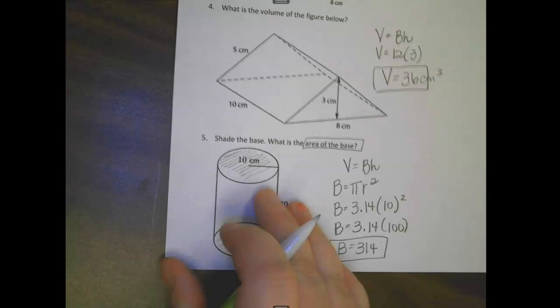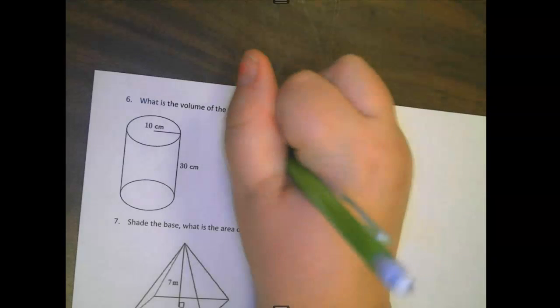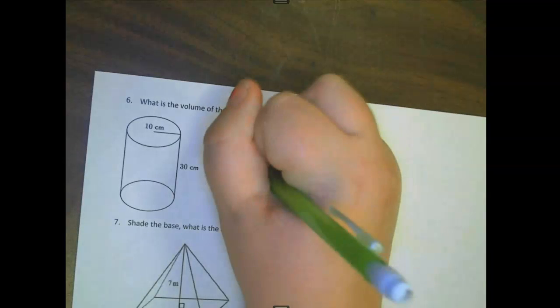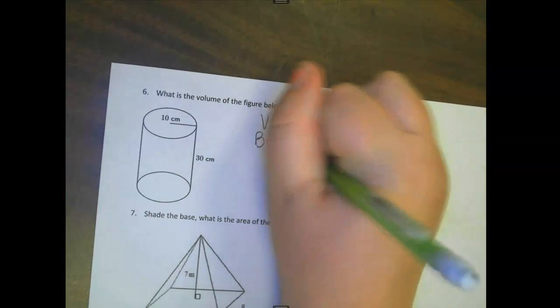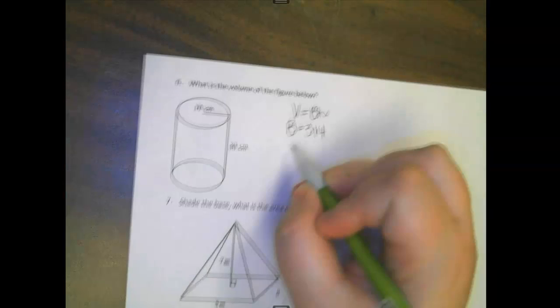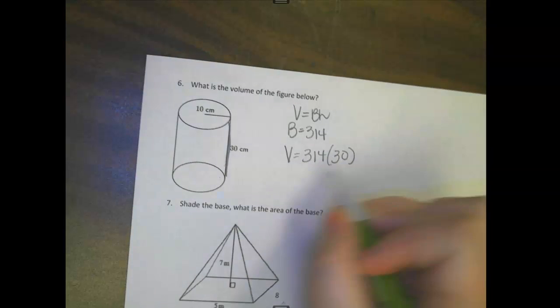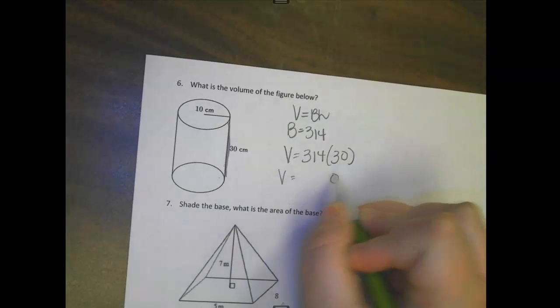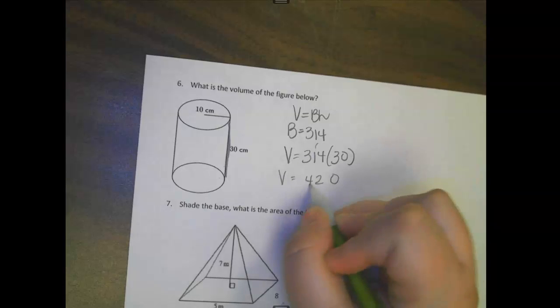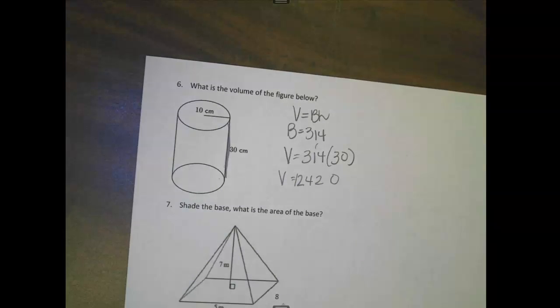All right, let's flip to the other side. It's asking now for the volume. Same exact shape. My big B equaled from the previous page 314. No need to rework it because it's identical shapes. 314 times my height, which is 30. Do a little mental math here. Of course, you can use a calculator. Hopefully that is correct, since I just tried to do it in my head.